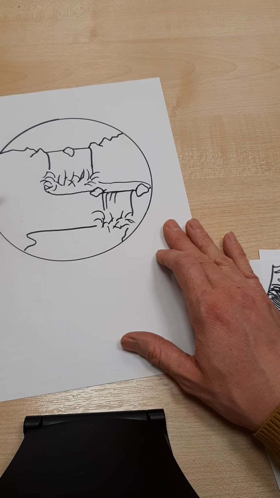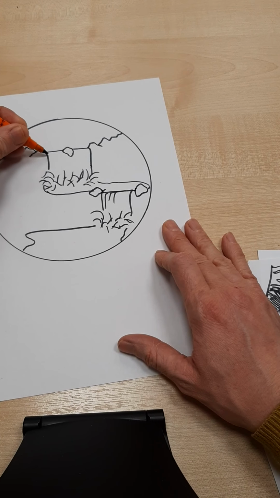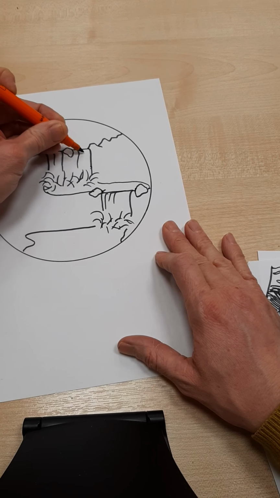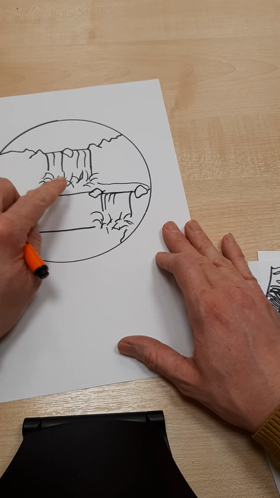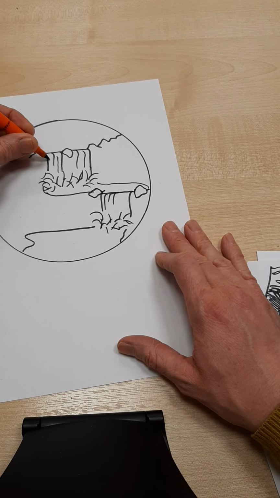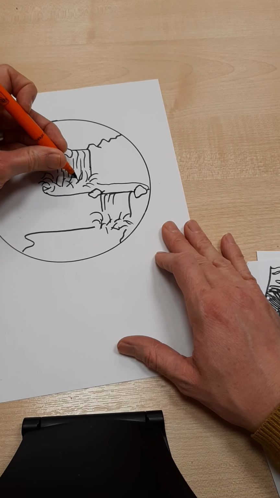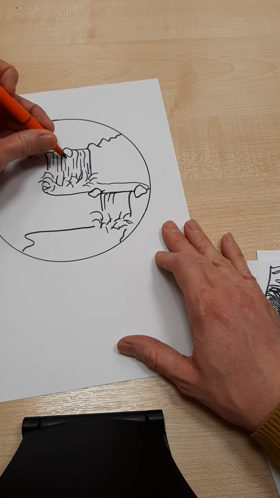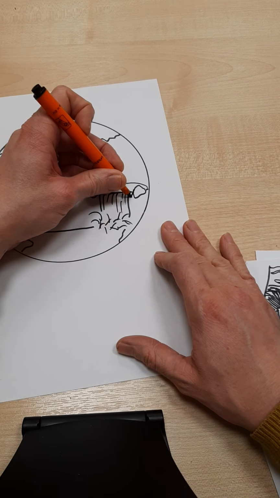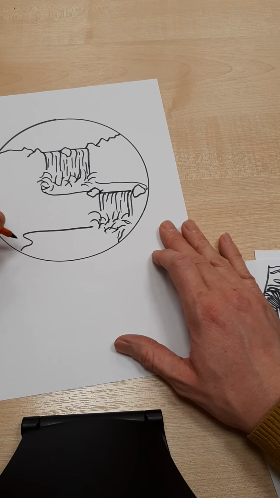Now, how do I make it look like there's water running? Well, you've got to add some of these lines here. So I'm going to follow this curve here. Curve, curve, curve, curve. Some of these lines are going to start at the top, and some of them are going to start in the middle and just come down. Some of them are going to start at the bottom and come up. And over here, the same thing is going to happen. All right, splish, splash, splosh, and then the pool goes like so.